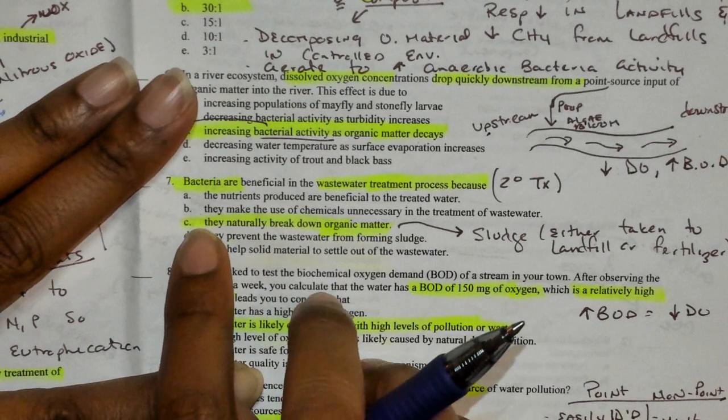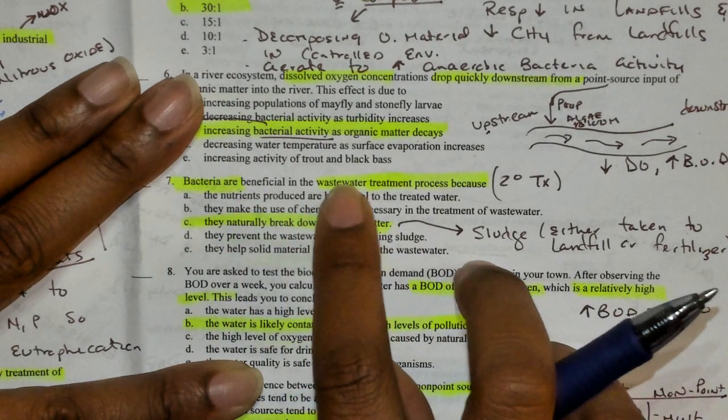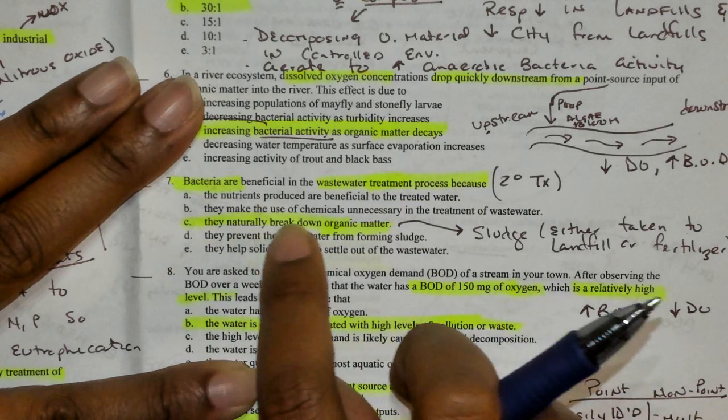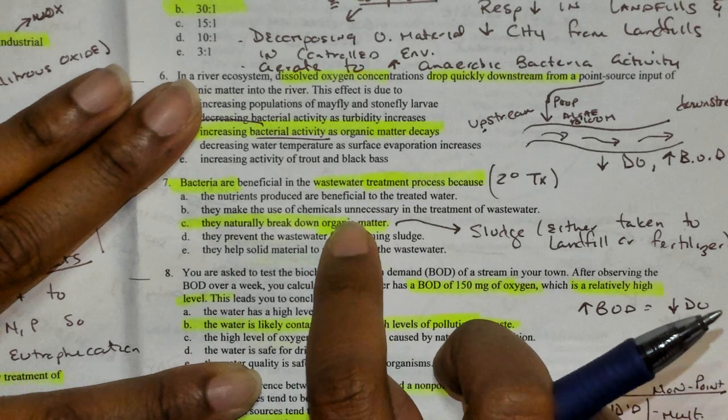All right. Bacteria are beneficial in the wastewater treatment process because they break down the organic matter. That is their purpose.